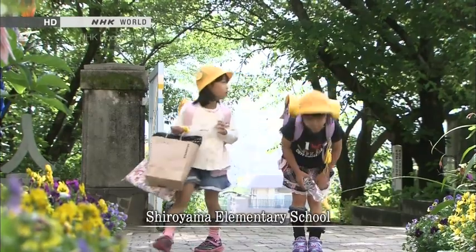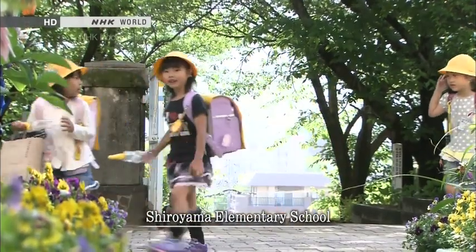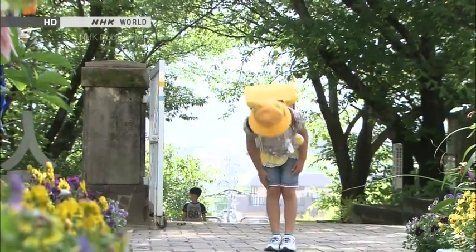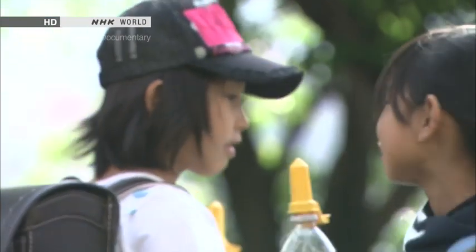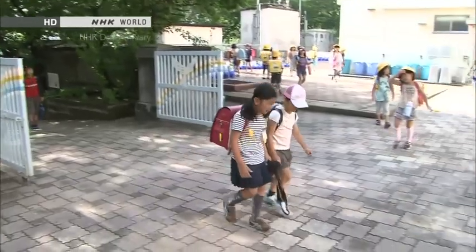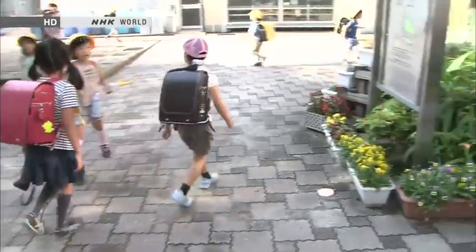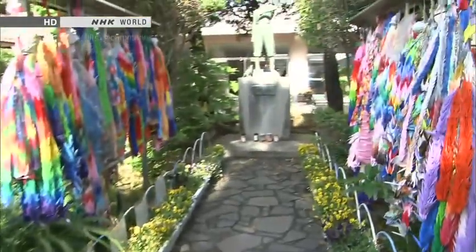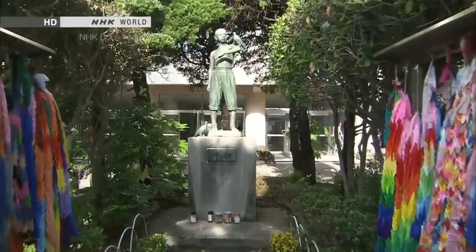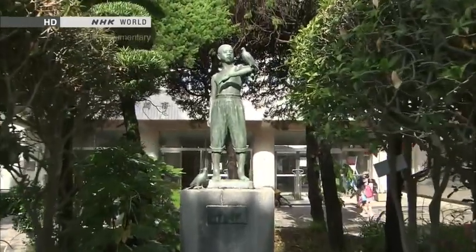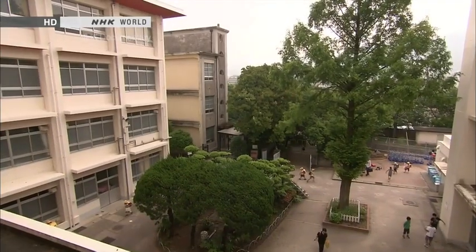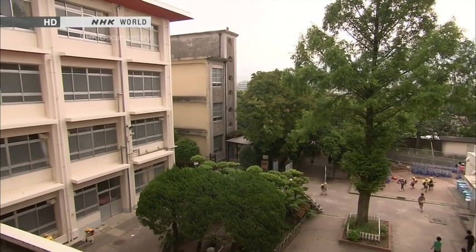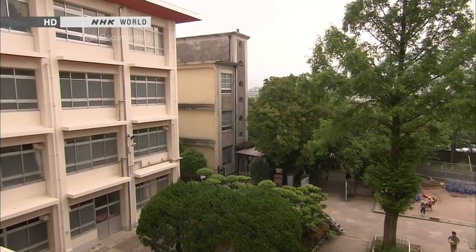Shiroyama Elementary School today. Every morning, students bow before entering the building. It's a long-held custom in this place that was devastated by an atomic blast in 1945. Near the front gate stands a preserved building.